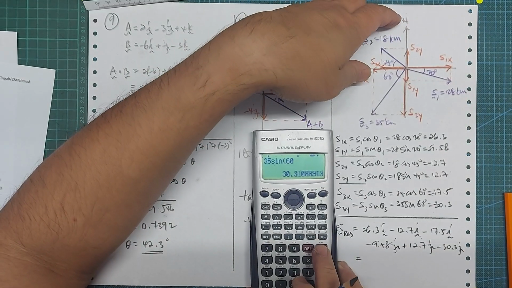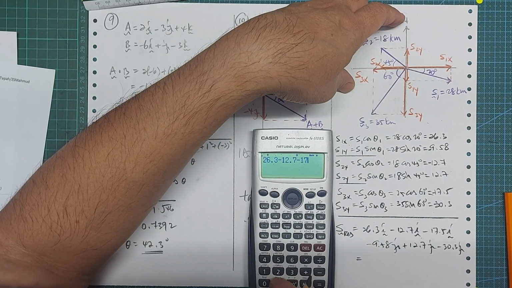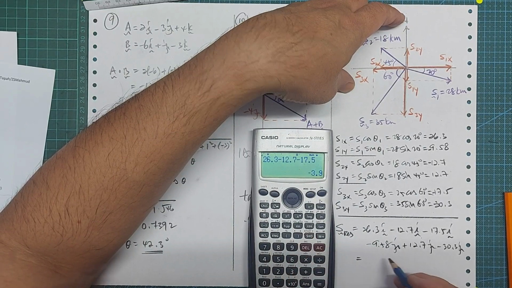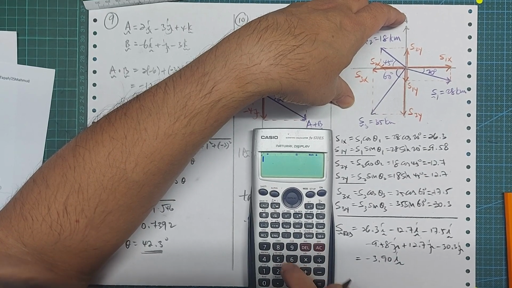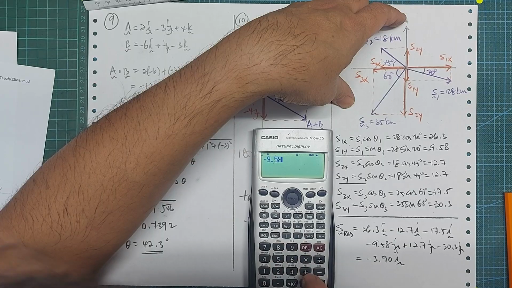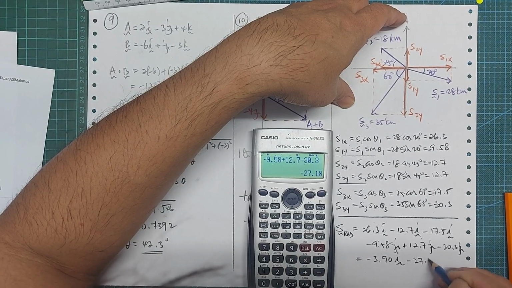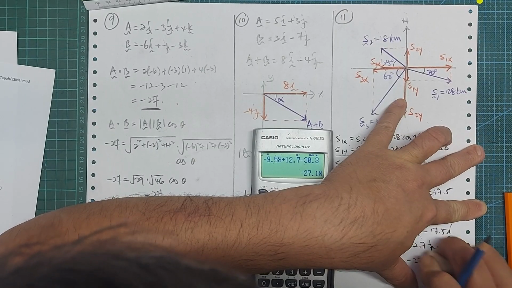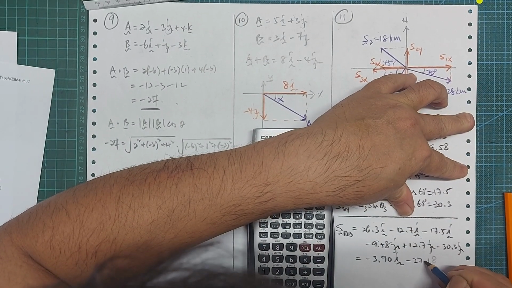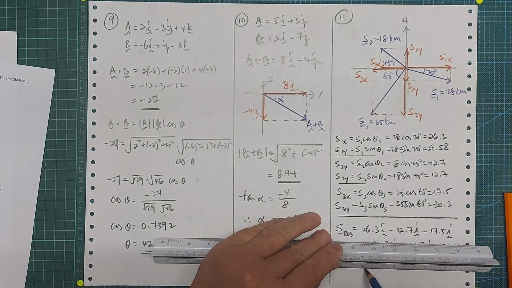So our final answer will be 26.3 minus 12.7 minus 17.5, which gives us minus 3.90i, and minus 9.58 plus 12.7 minus 30.3, so we have minus 27.18, or 27.2, sorry, j.